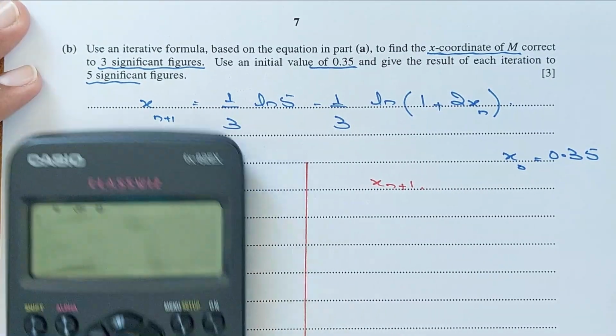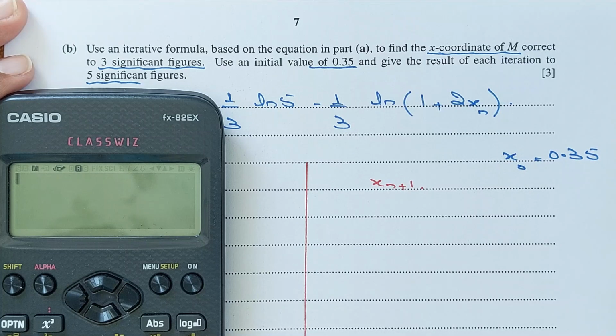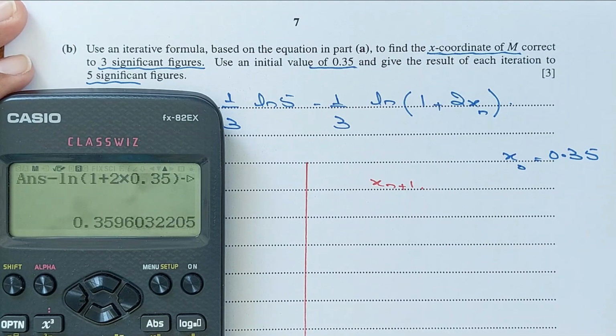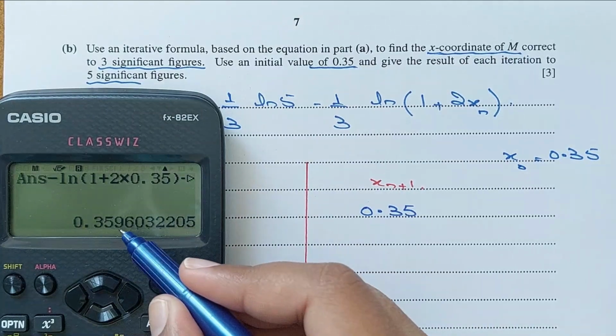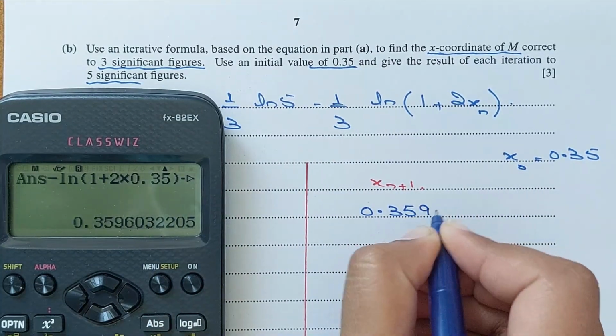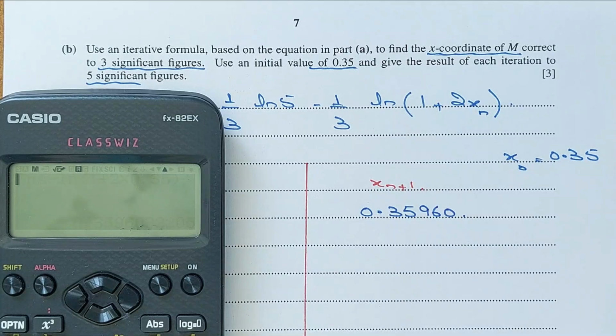Let me calculate this. So this is ln 5 divided by 3 minus ln of 1 plus 2 times 0.35 divided by 3. This is 0.35960, to 5 significant figures. So again, ln 5 divided by 3 minus ln 1 plus 2 times 0.35960 divided by 3.